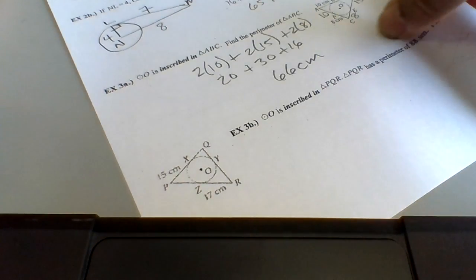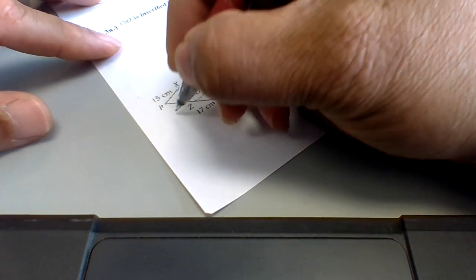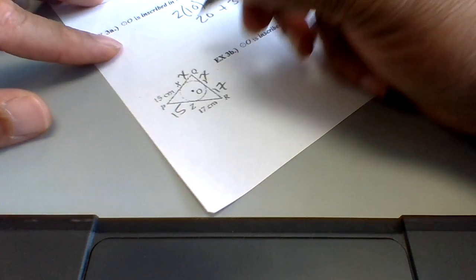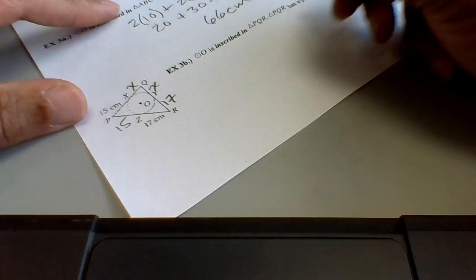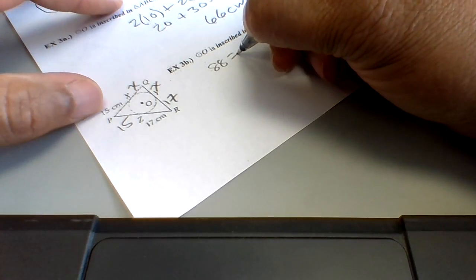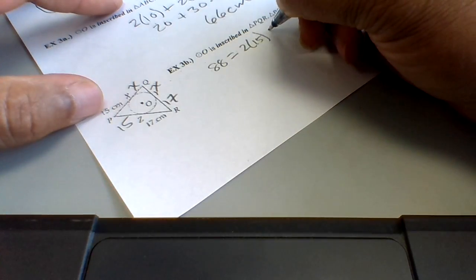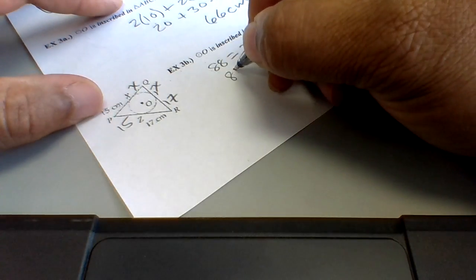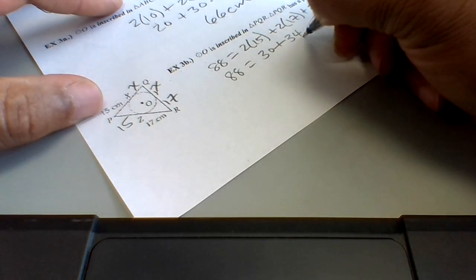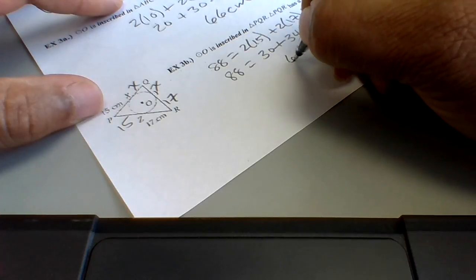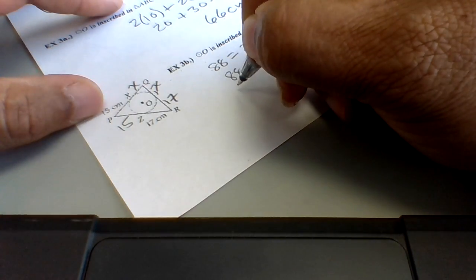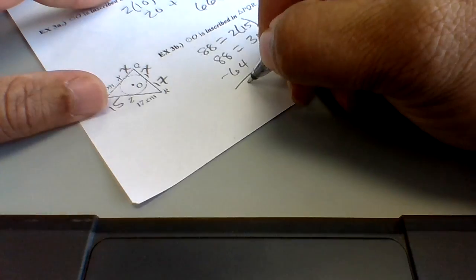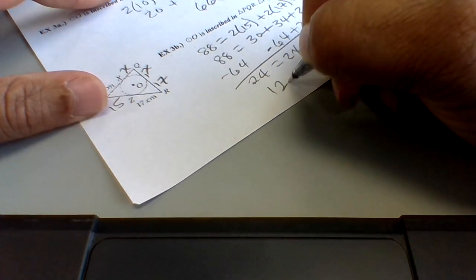And then the last one, same idea. This is 15 and this is 15. If this is 17, that's 17. And in these, I don't know. So they gave me the perimeter, which is 88, is equal to 2 times 15 plus 2 times 17 plus 2x. So 88 is going to equal 30 plus 34 plus 2x. This will give me 64. So I'm going to subtract 64 on this side, and subtract 64 on this side. So 24 is equal to 2x. So 12 is equal to x.